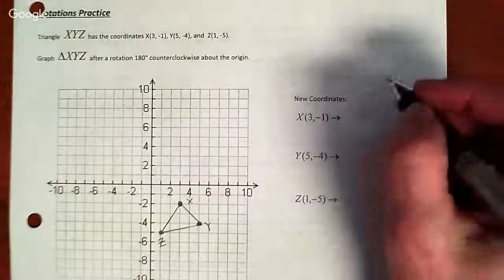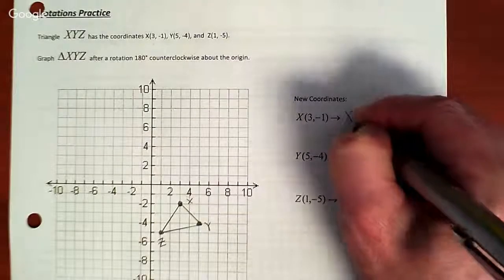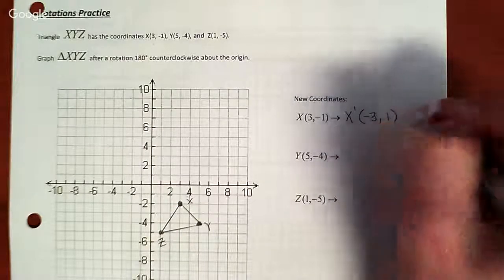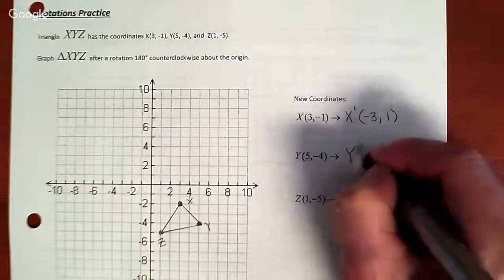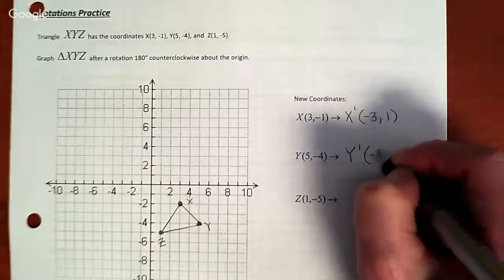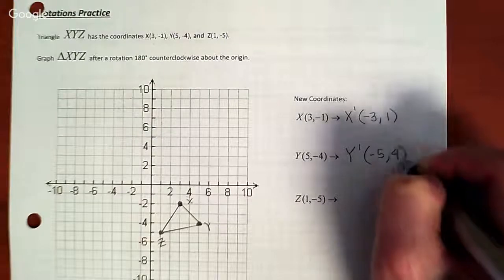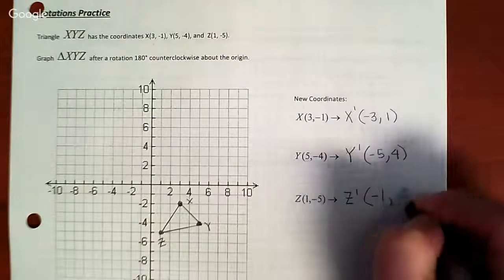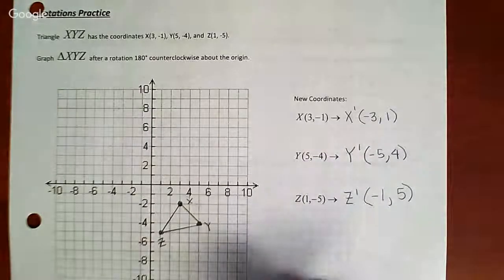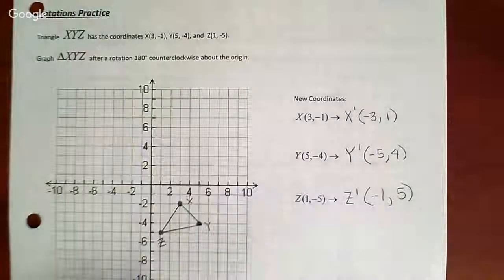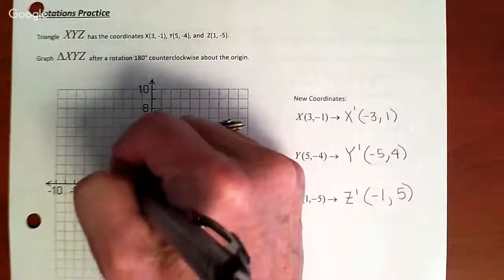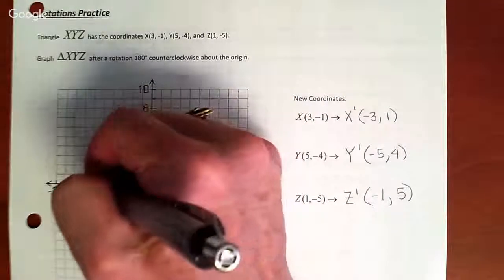So our new coordinates, because it's 180 degrees, x prime would be -3, 1. Y prime is going to be -5, 4. And z prime will be -1, 5. So let's graph these. Okay, so I have -3, 1. I have -5, 4.